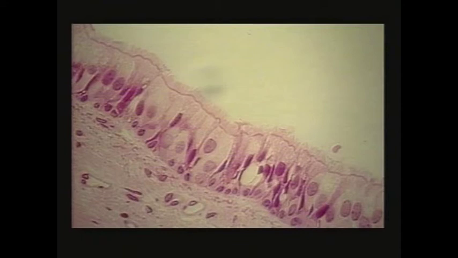And its whole purpose is to trap particulate and then rhythmically beat and throw it back towards the outside of the body so it doesn't continue to get down into the deeper portions of the respiratory tract. Some pathologies, like smoking, will cause the cilia to blunt, flatten, and then you lose the ability to trap that particulate, which is very important.